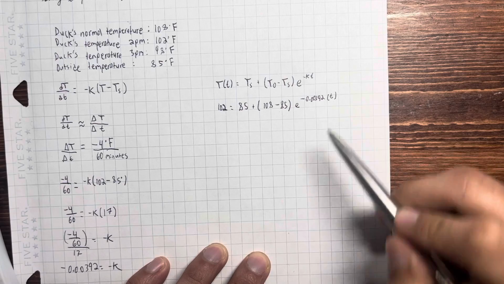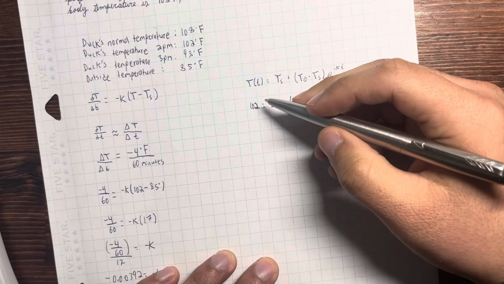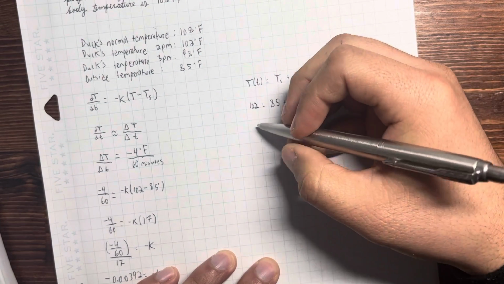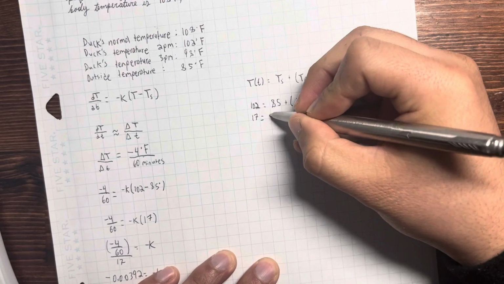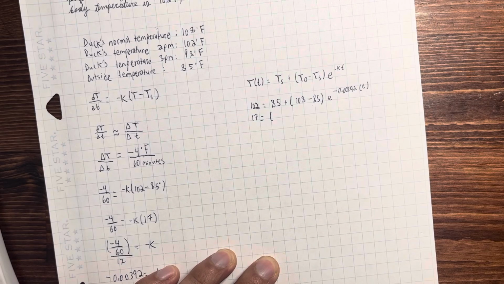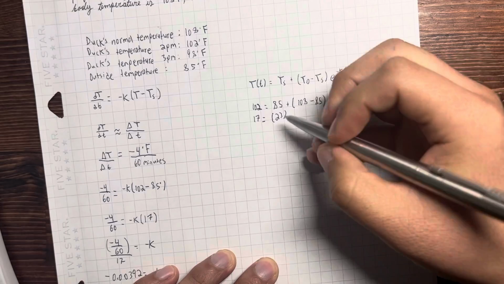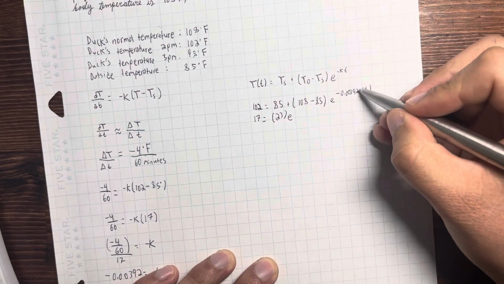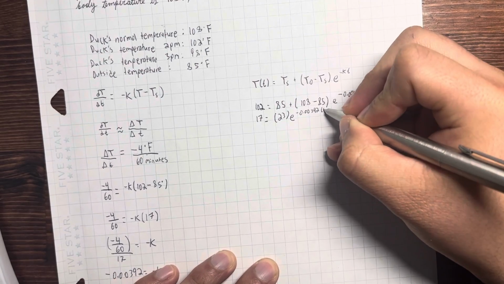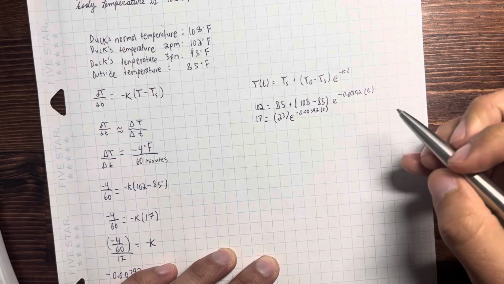We're solving for t, which would be the time. We subtract 85 from both sides. That gives us 17 equals 108 minus 85, which is 23, times e to the negative 0.00392 t.